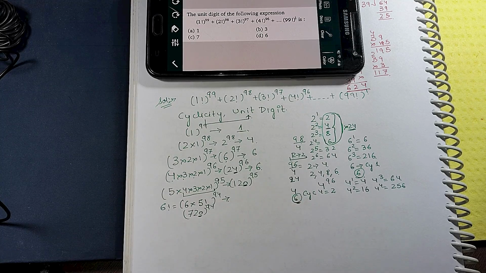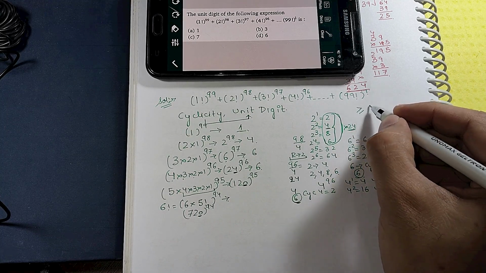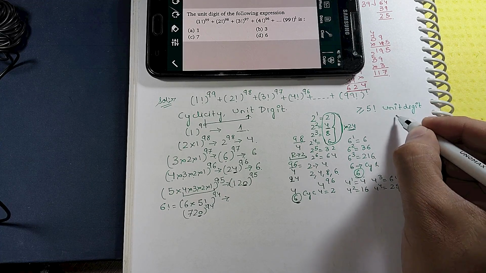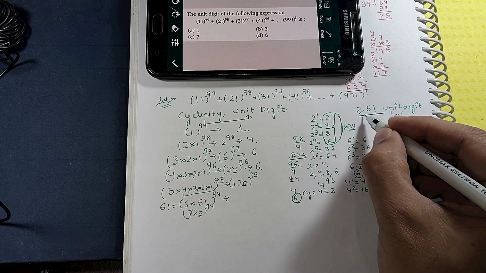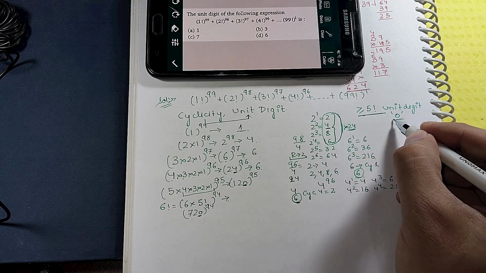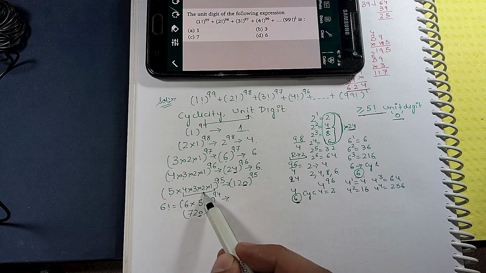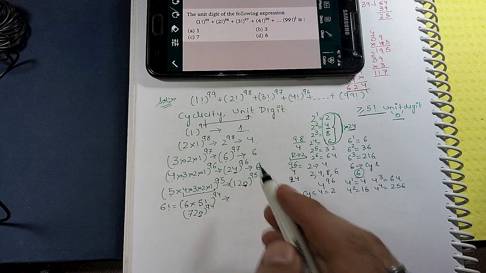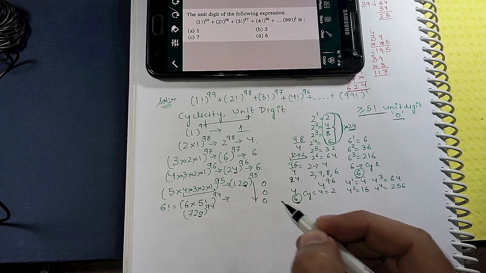This is because of the fact that you must know that for 5 factorial and beyond, the unit digit is always equal to 0. You must write this into your notes: for 5 factorial or greater than that, the unit digit will always be equal to 0. And why is that happening? In 5 factorial we get a 5 into 2 combination, it gives us 10, and the unit digit will always be 0. So beyond this everything will have unit digit 0.